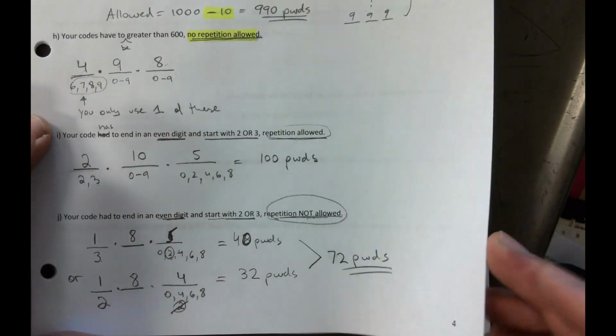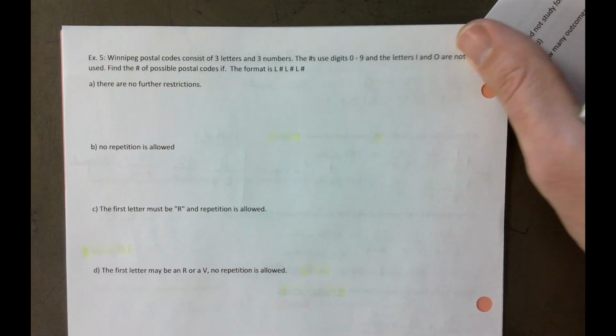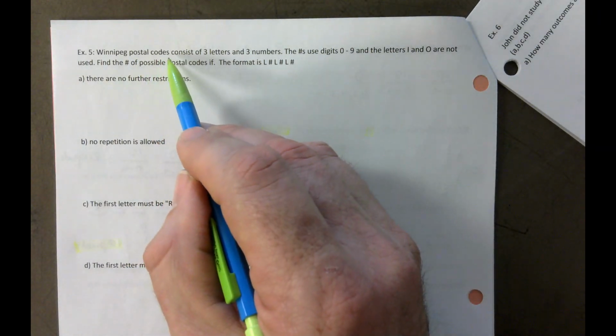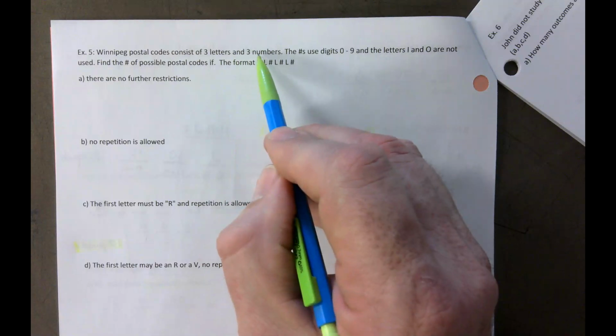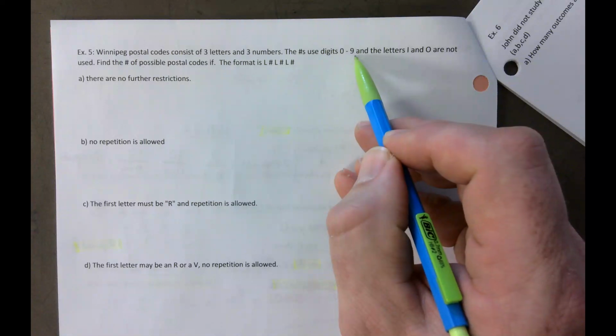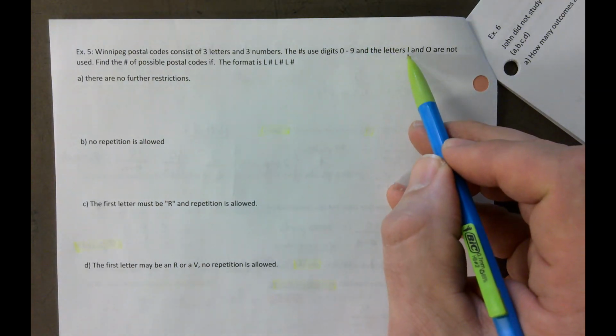Okay, let's go to 5. I'm going to hand this over to you for you to try. I'm just going to get you started here so you know how to deal with these types. Winnipeg postal codes consist of 3 letters and 3 numbers. For the numbers, we can use 0 to 9. For the letters, we do not use I and O.